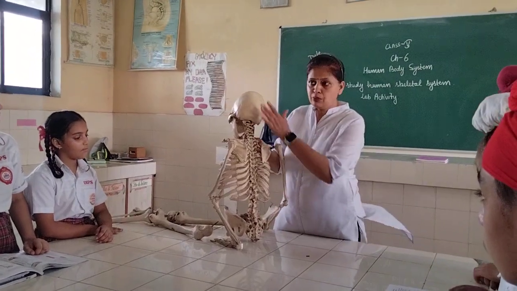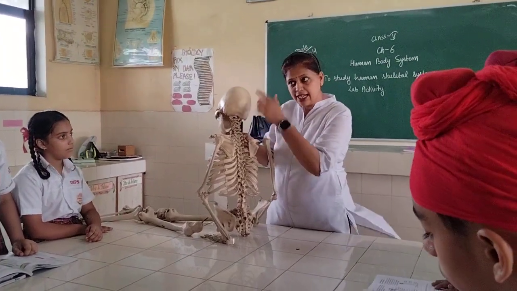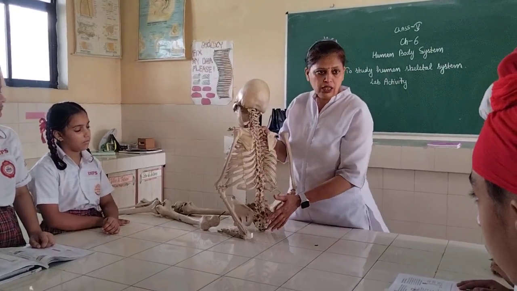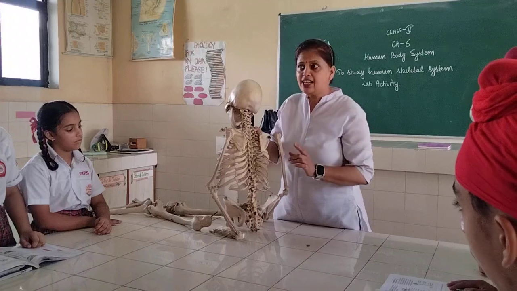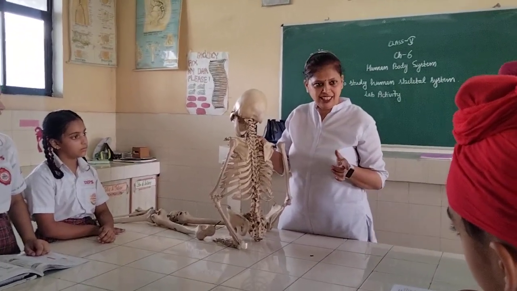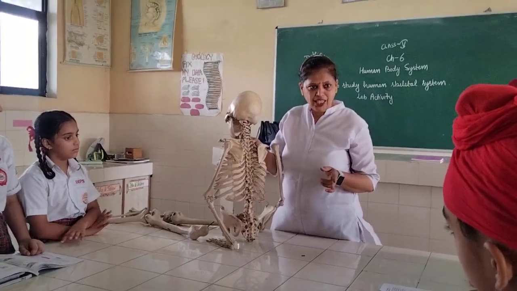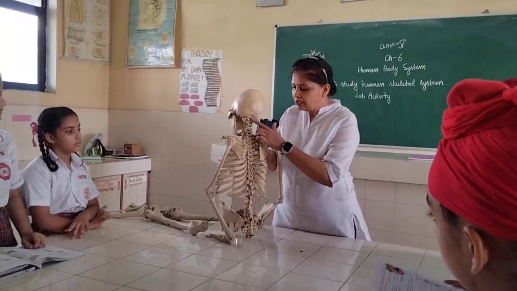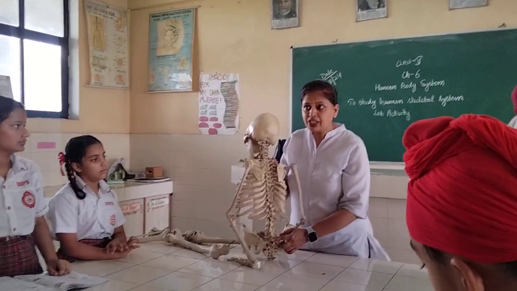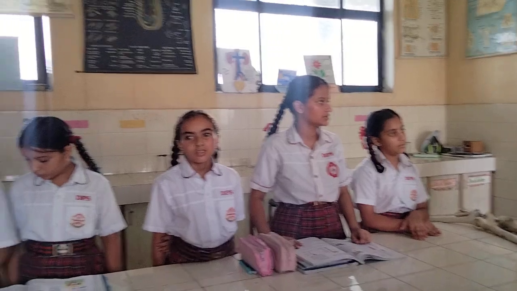So that bunch of nerves is called the spinal cord. What is the main function of the vertebral column? It protects the spinal cord.